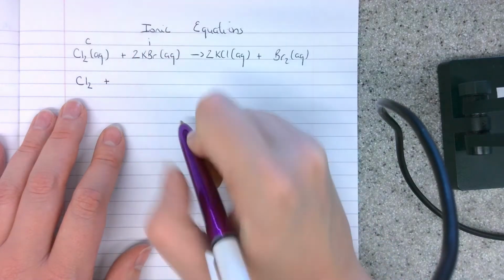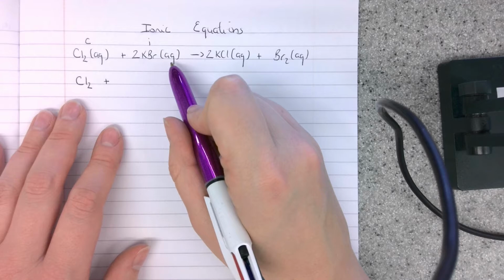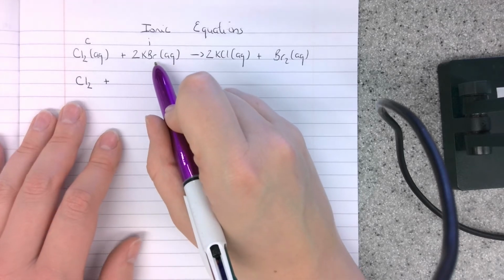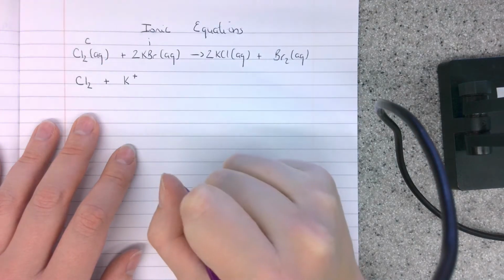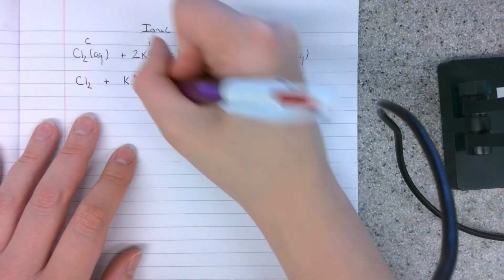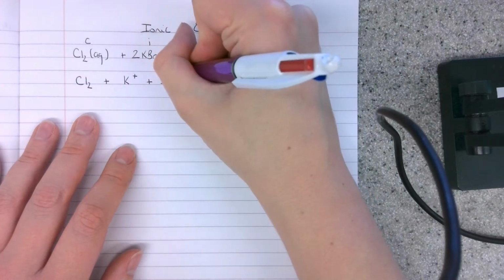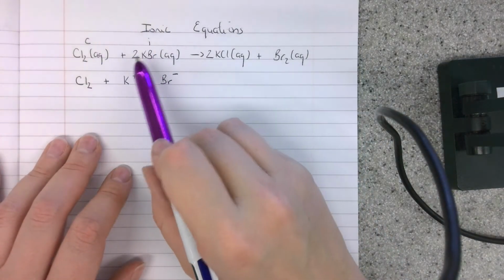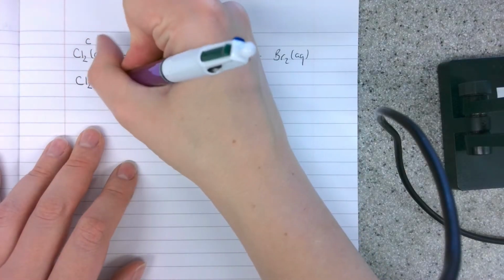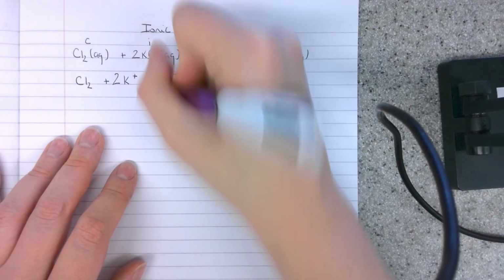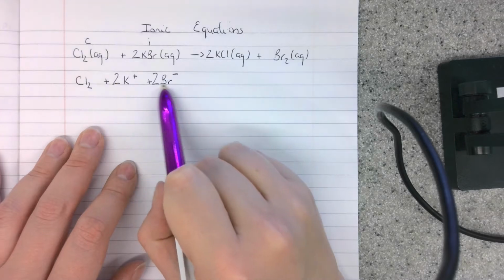Potassium bromide is ionic and it's aqueous, so ionic aqueous compounds split into ions. So potassium bromide contains the potassium ion. Potassium's in group 1, the potassium ion has a +1 charge. It also contains the bromide ion. Bromine is in group 7, the bromide ion has a minus charge. Now because I have a big 2 in front of the KBr, when I split this up, I'm going to get 2 potassium ions and 2 bromide ions. That big 2 refers to the K and to the bromine, so I'm going to be putting it in front of both.